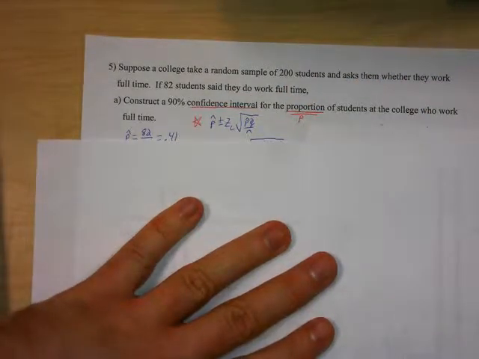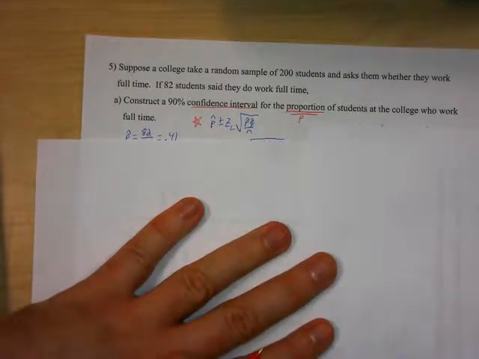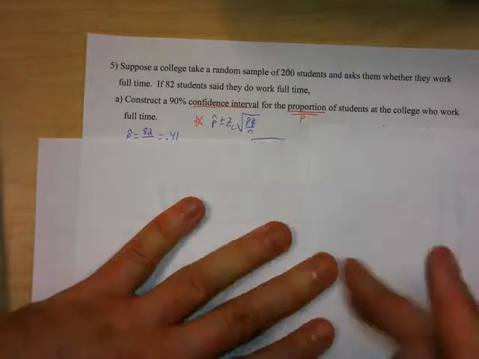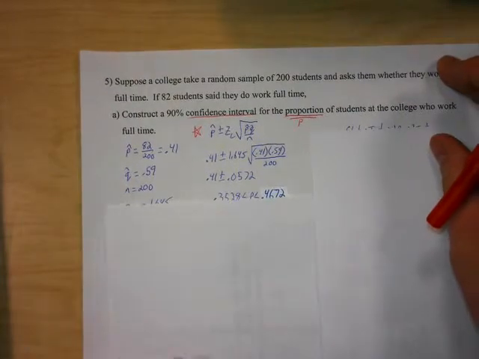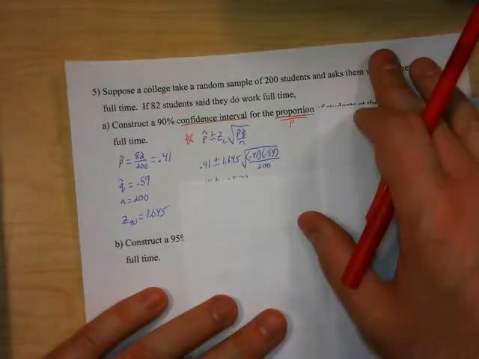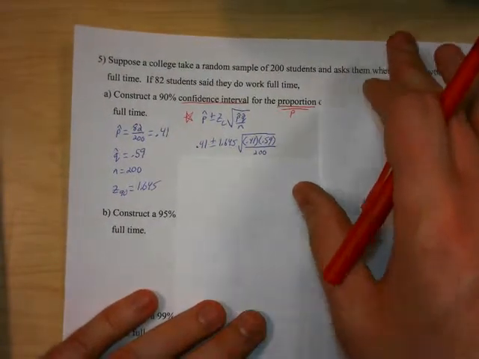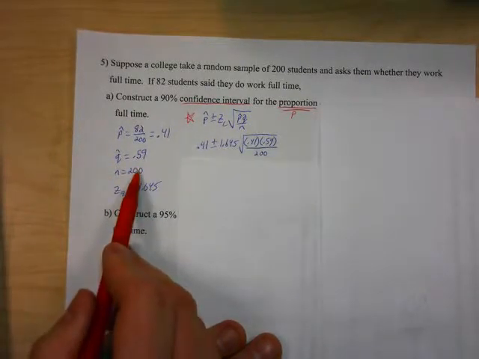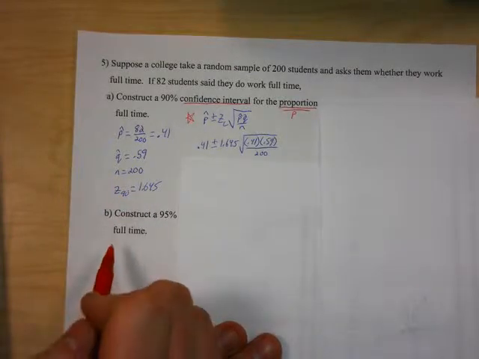When you read a question, you need to recognize what they are asking you to do. We're using this formula. So when you go through the question, they say 82 students work full-time. They asked 200 students, so p hat is 82 over 200, which makes q hat 1 minus p hat. So we have 0.41 for p hat, 0.59 for q hat. n is 200 because that's how many students they asked. And then z90, again, is 1.645.